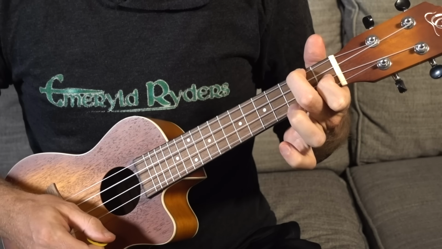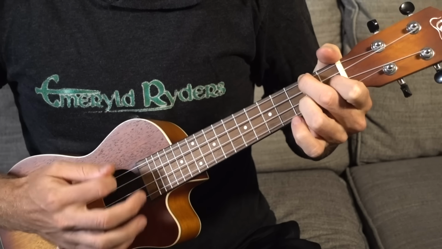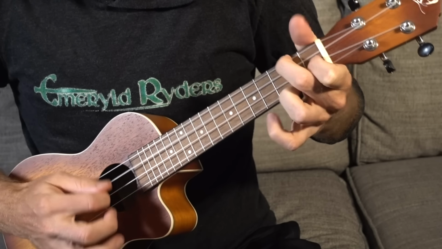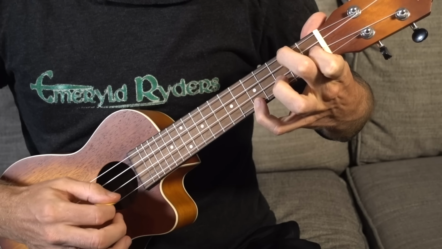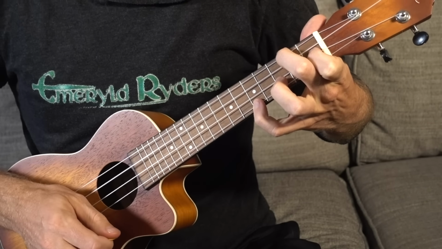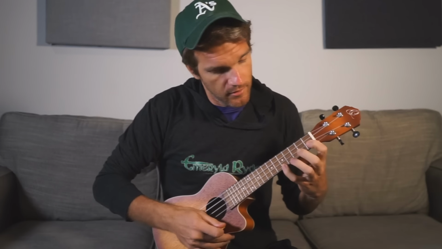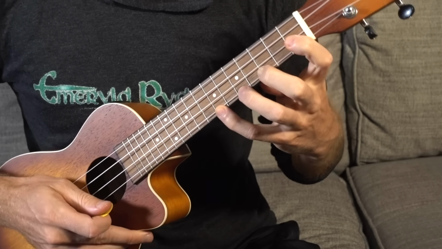Let's take this F chord. Right here, something like this, right? You can put your ring finger on that 3rd fret or the 2nd fret. Show off that reach to impress the ladies, right? Number 1 pickup tip right here. Get a super big stretch going on and then just chill and wait for somebody to notice.